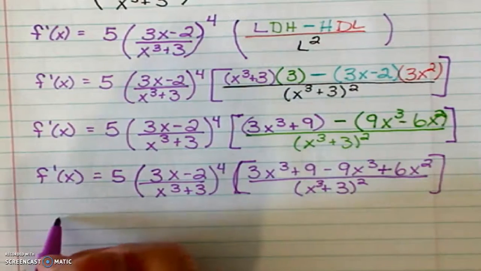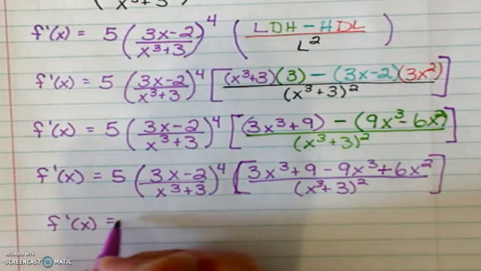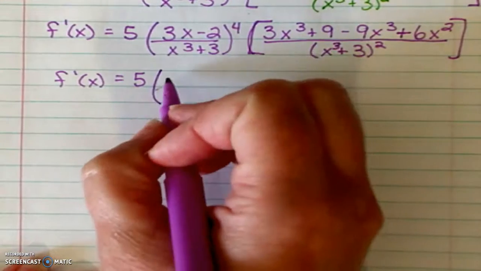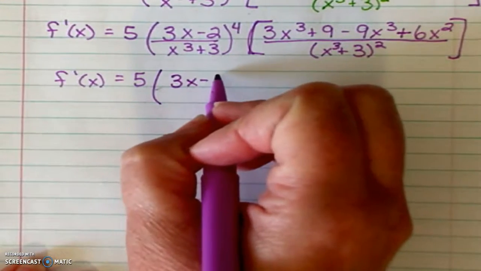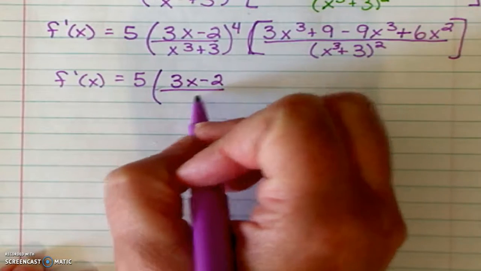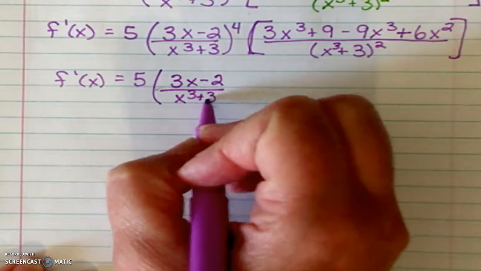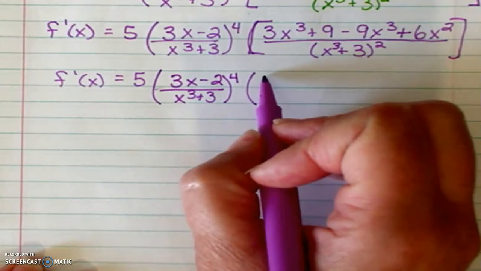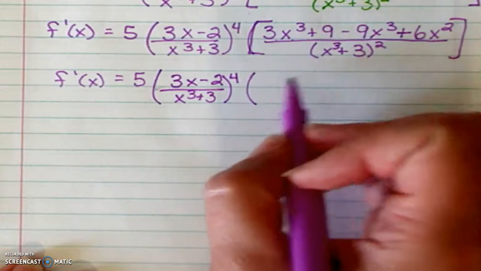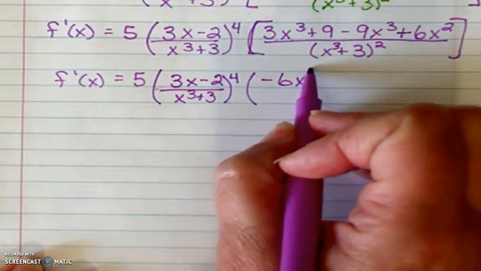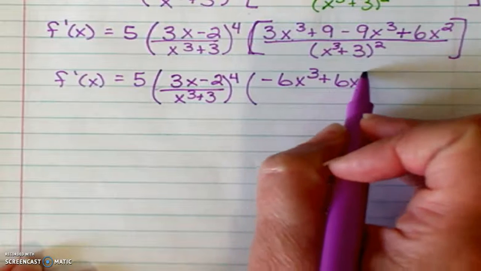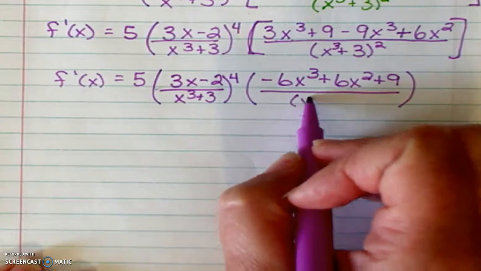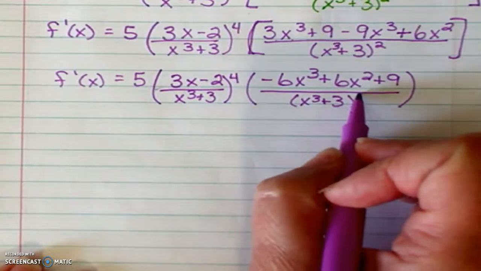So now if I simplify that second part in parentheses, let me slide this up. So we have 5, the quantity 3x minus 2 over x cubed plus 3, all raised to the 4th. And then in your brackets, it's going to simplify. You have 3x cubed minus 9x cubed, so that's negative 6x cubed. Then you have plus 6x squared plus 9 all over x cubed plus 3 squared again.